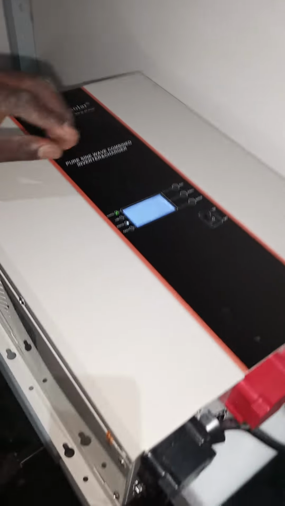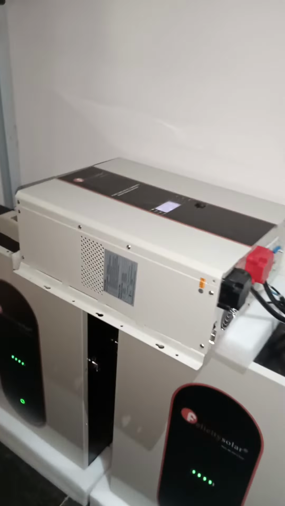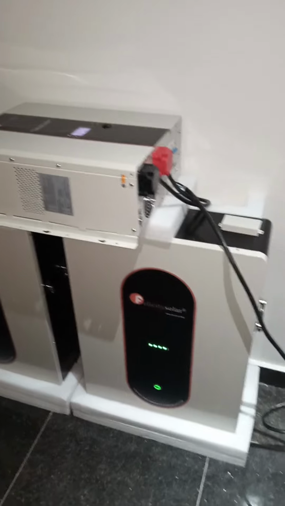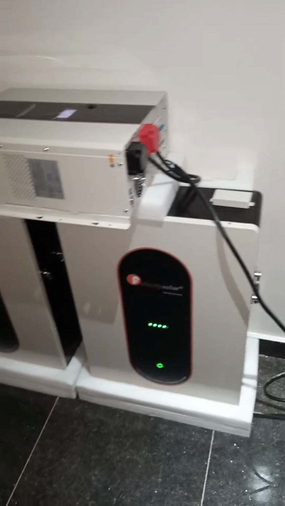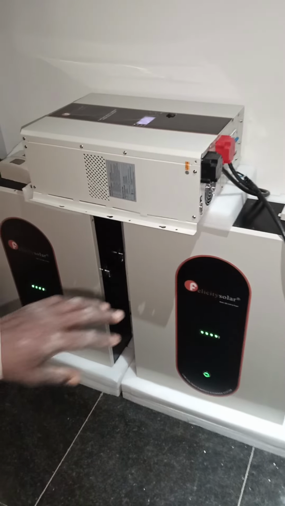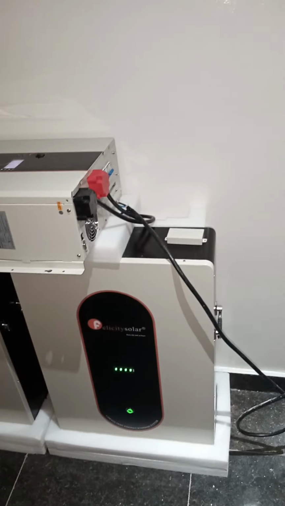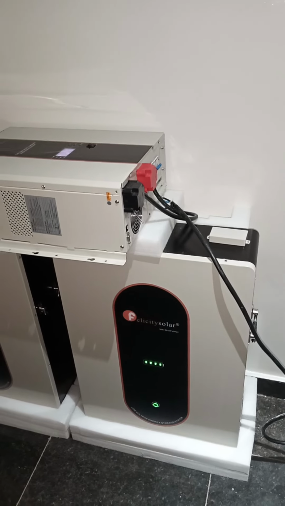For this installation, if you look at the place of installation, there is no ventilation in the place. It is mandatory to create another source of ventilation, for example, we use an AC or we use a cooling fan to cool our batteries, inverter and charge controller in order to protect them from overheating, that is, over temperature.